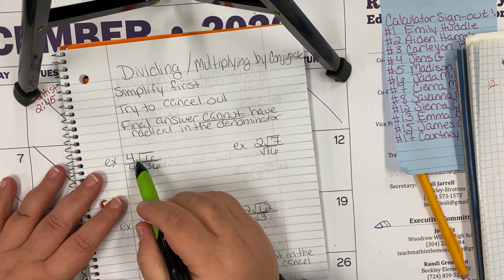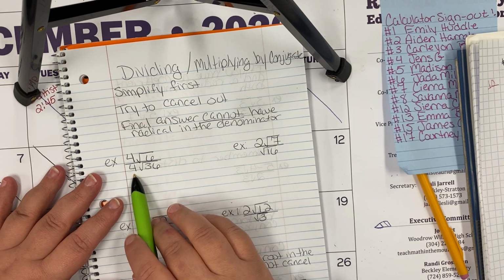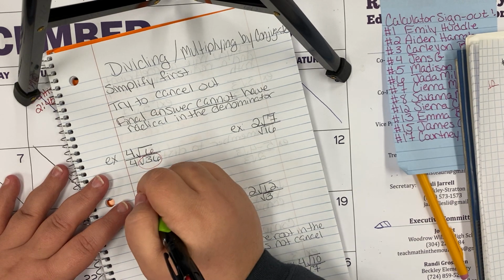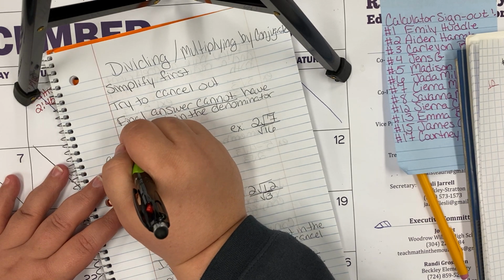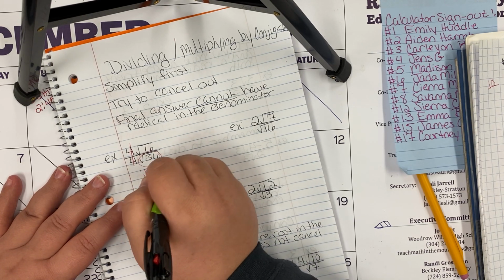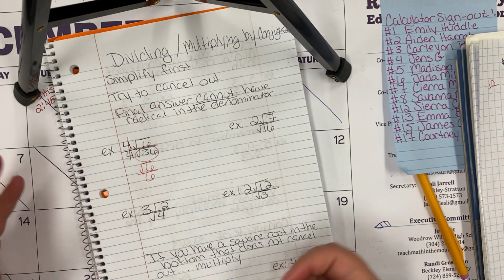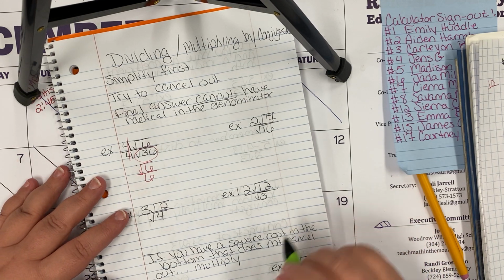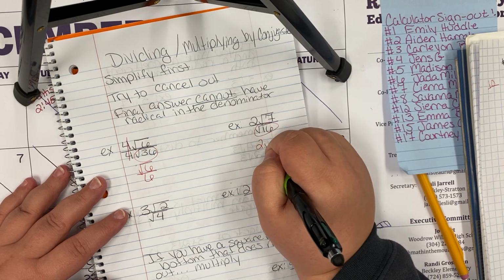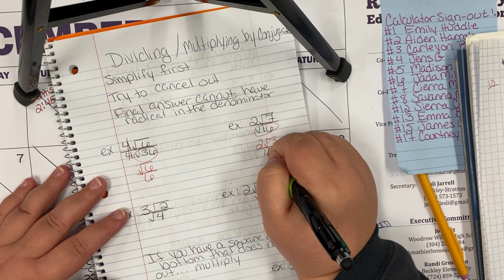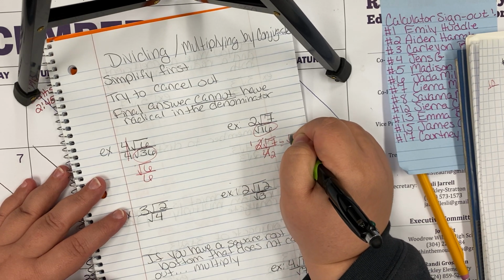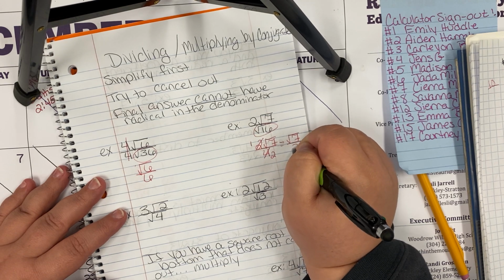So if we have 4 square roots of 6 divided by 4 square roots of 36, square root of 36 is a perfect square. So I technically can cancel out those 4s, and I'll have the square root of 6 over 6. And that's your final answer. Same thing here. Square root of 16, perfect square. So I have 2 square roots of 7 over 4. And then we can simplify this to make it 1/2. So we have the square root of 7 over 2.